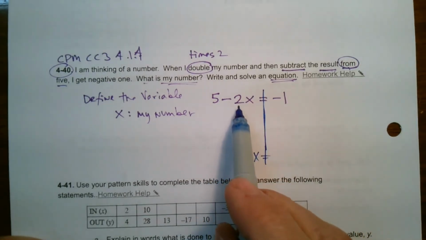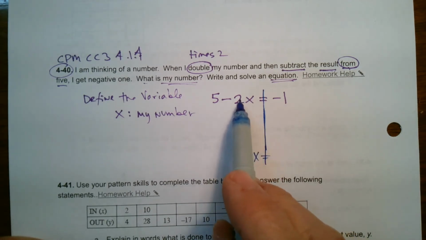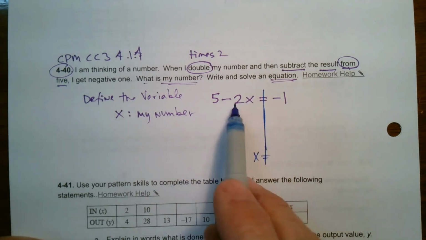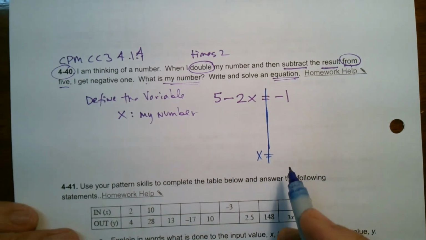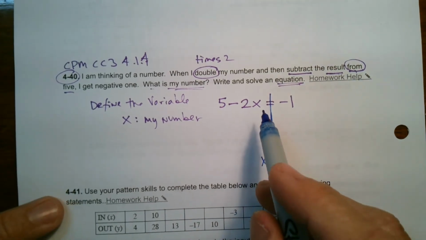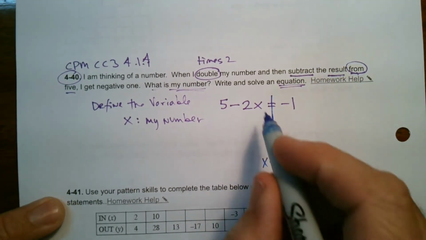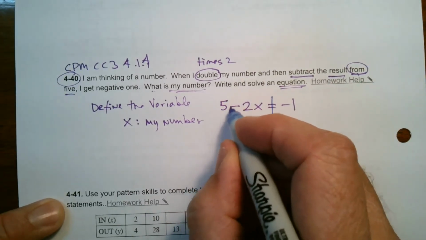I could play around with numbers and do a guess and check, but I need to figure out what number goes there to give me the true statement and make that a -1. So I'm going to use the solving equation techniques. Remember, solving equations, you isolate your variable terms. So I got to get my 2x all alone. To do that, I have to get rid of the 5 first.